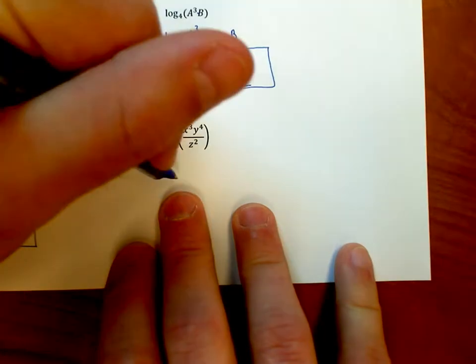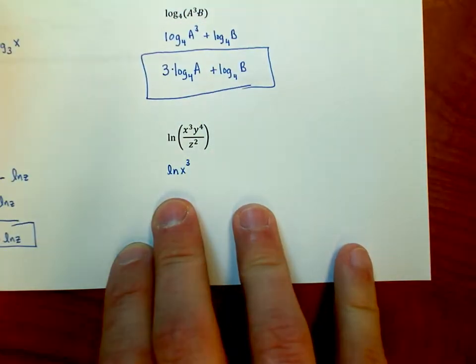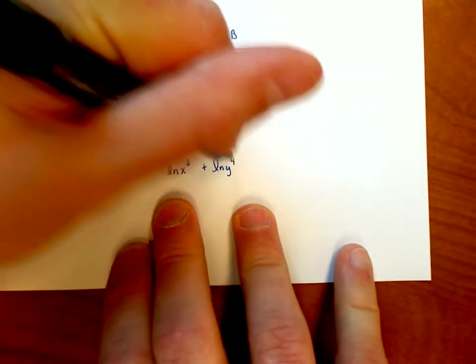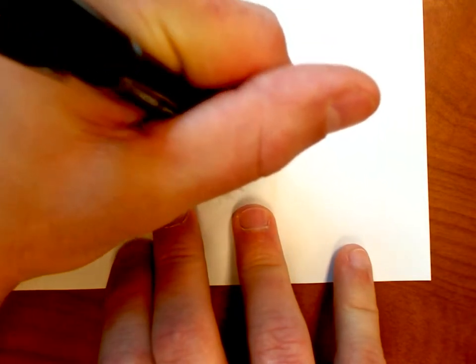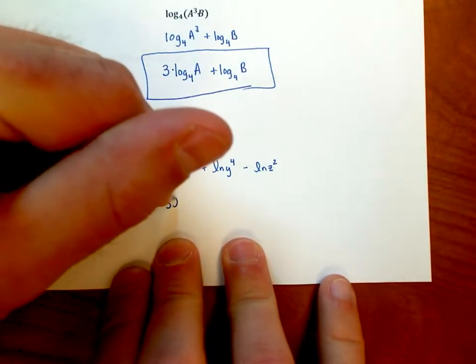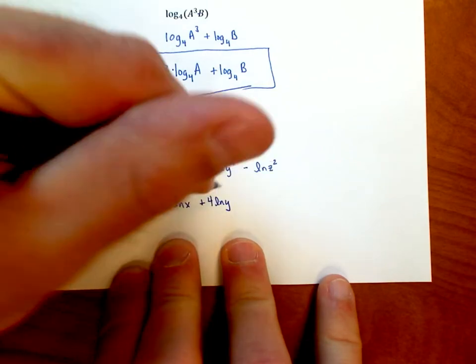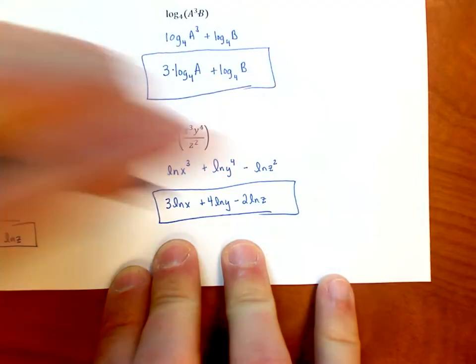Same thing, right? Natural log of x cubed, because it's on top, it's positive, plus natural log of y to the 4th, and because the z is on the bottom, it's minus the natural log of z squared. Now I'm going to simply take the 3, the 4, and the 2, and drop them down in front. So it's really 3 times the natural log of x plus 4 times the natural log of y minus 2 times the natural log of z. And there's the format of the answer I want.